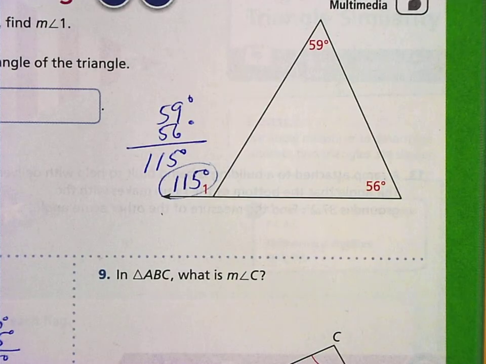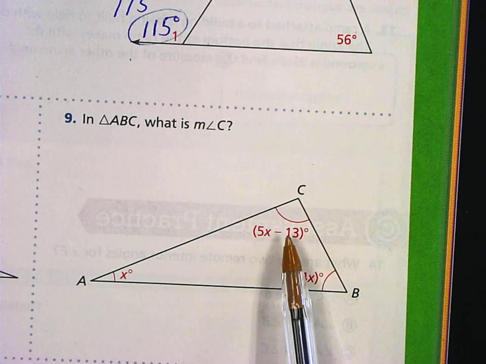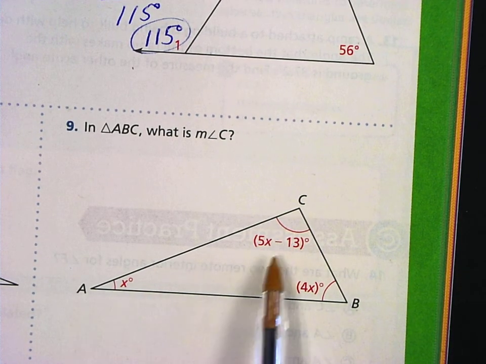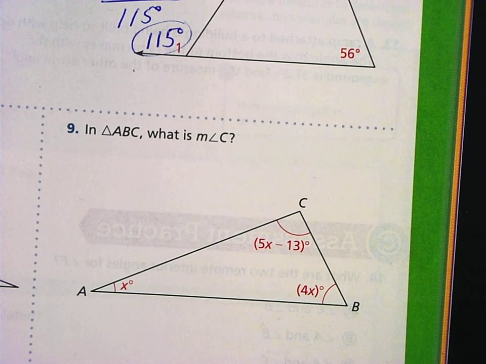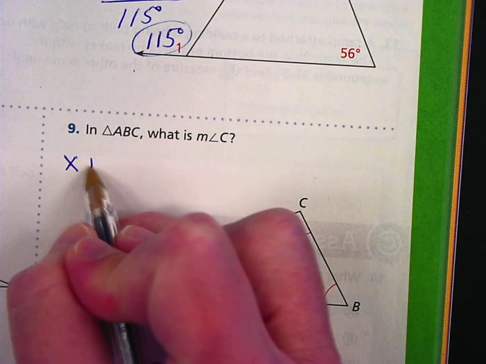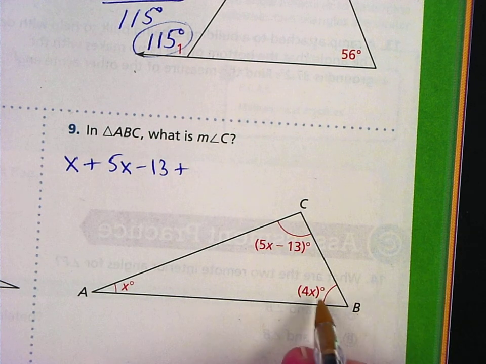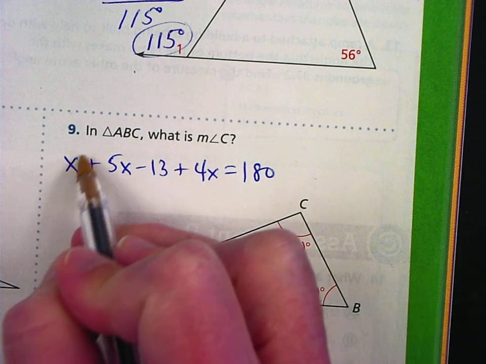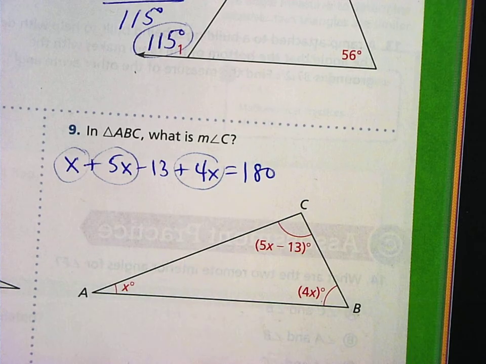Okay, let's move on to the interior angles of a triangle. Remember, all three angles inside of a triangle have to add up to 180 degrees. So this plus this plus this equals 180. All right, so that's exactly what we're going to write down. x plus 5x minus 13 plus 4x has to equal 180 degrees. So let's add our like terms. We have 1x plus 5x plus 4x. That's 10x right there.